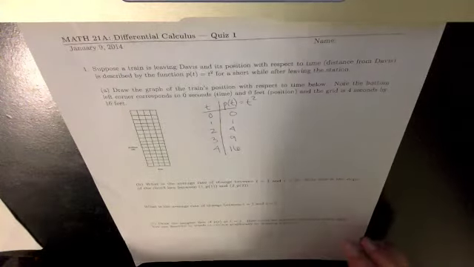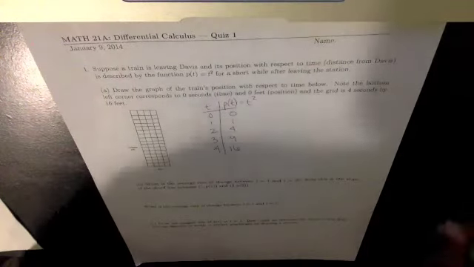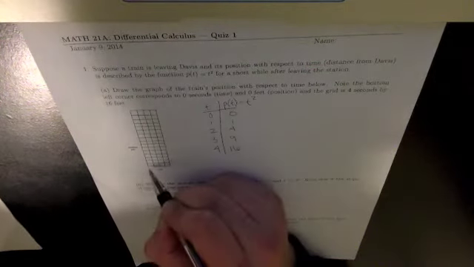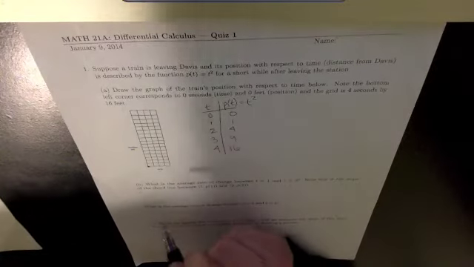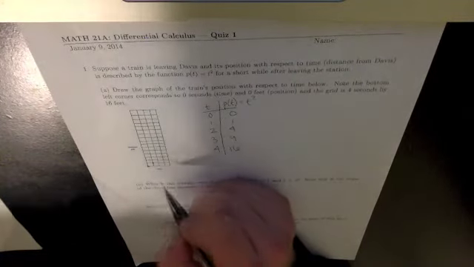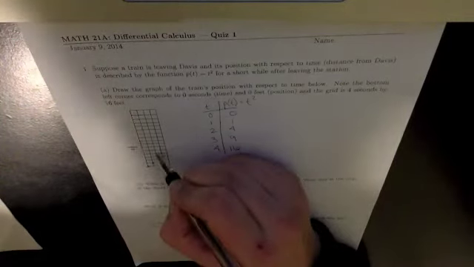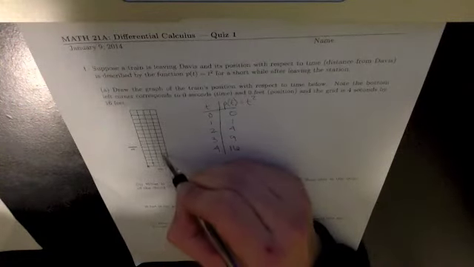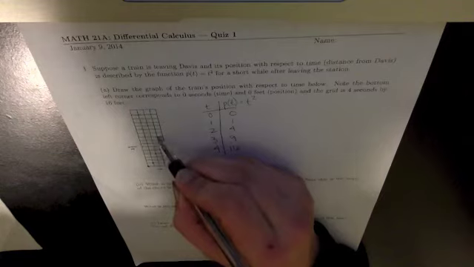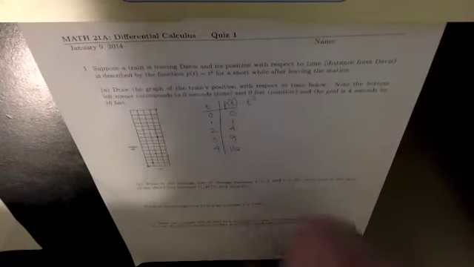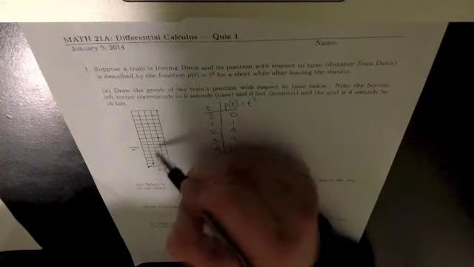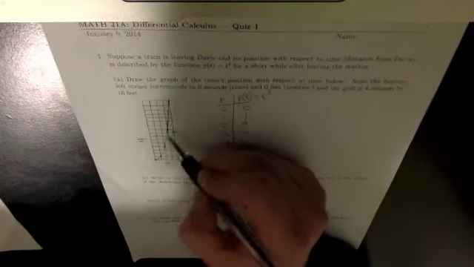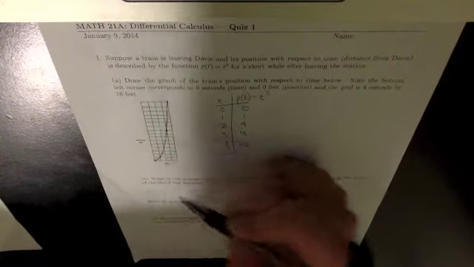Okay, now we just need to plot those points and draw our function. So 0, 0, like I said, is in this bottom left corner. And then 1, 1 is up 1 and over 1. 2, then up to 4. 3 up to 9. And finally 4 all the way up to 16. So now if we want to sketch this, it's going to look something like this. This nice quadratic curve.